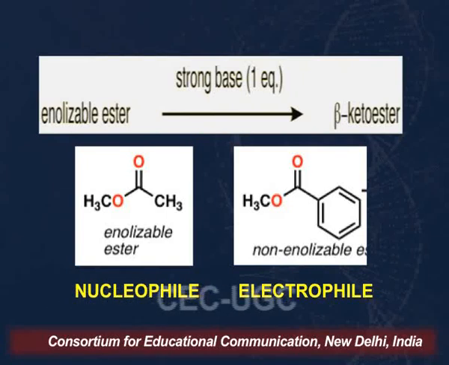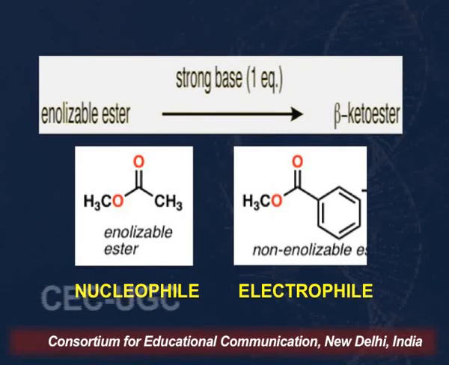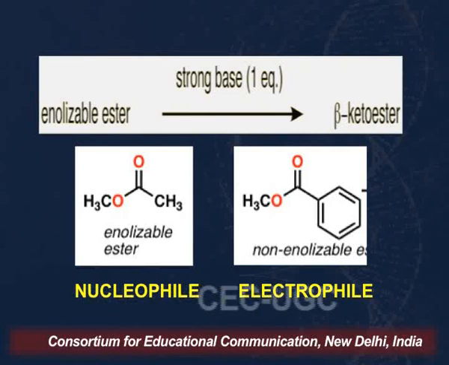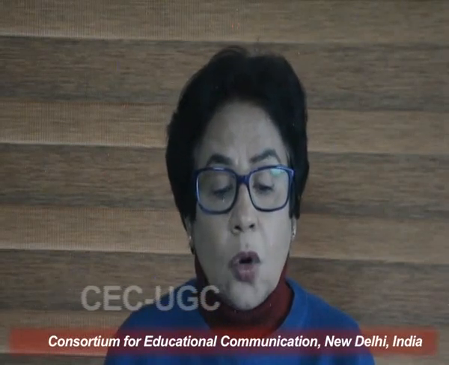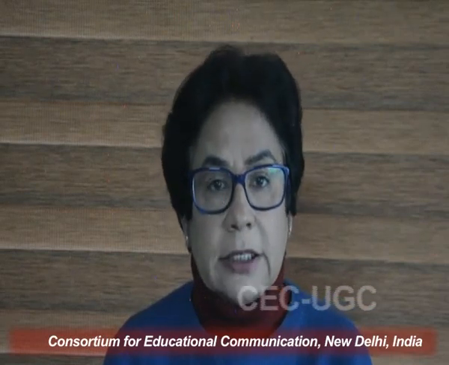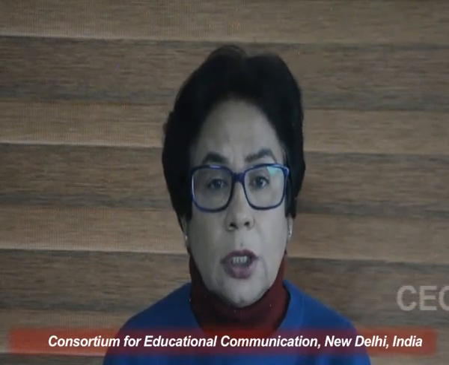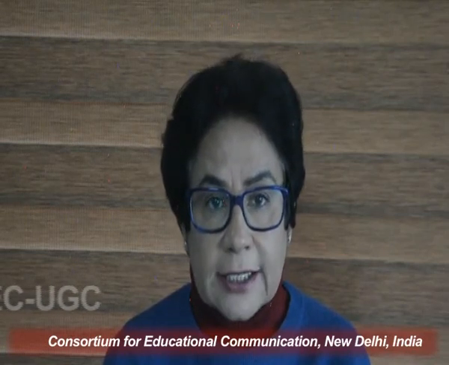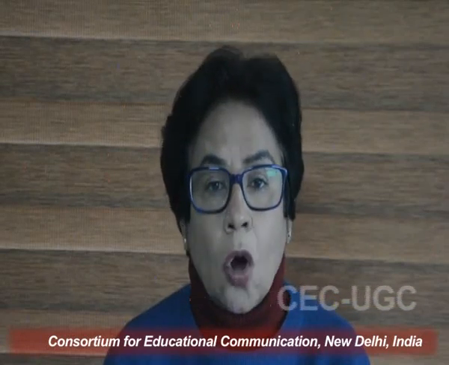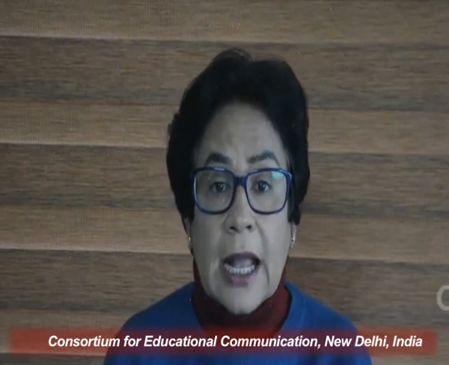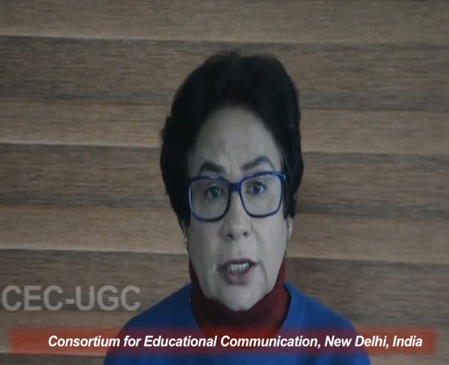So when both of the esters are different, and one of them is enolizable while the other is not enolizable, we will say a crossed Claisen condensation has taken place and we will get one product. Now, if in a reaction both the molecules of esters are enolizable, they have enolizable hydrogens, then in that case we will get 4 products.